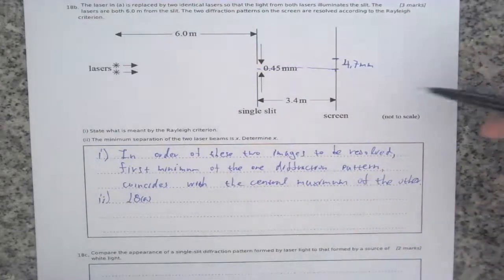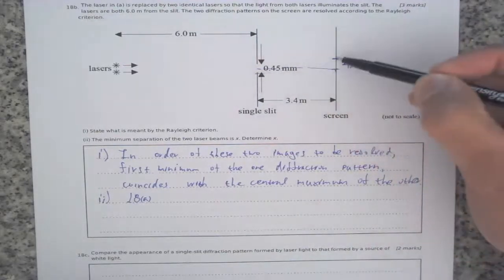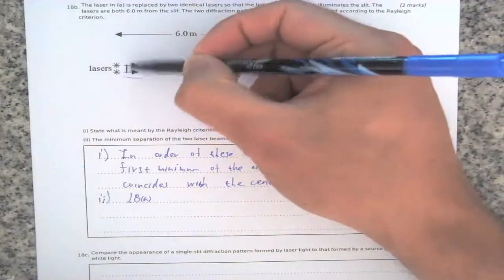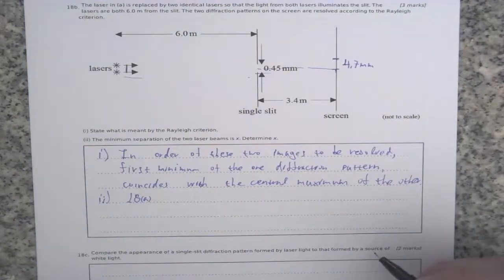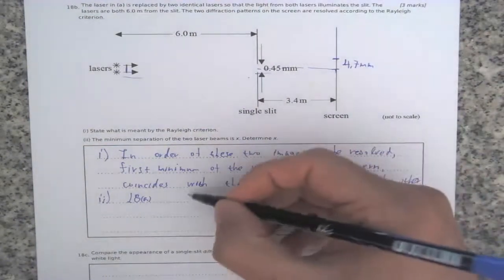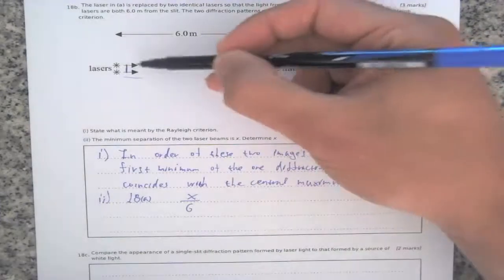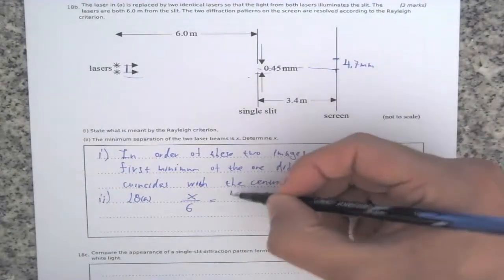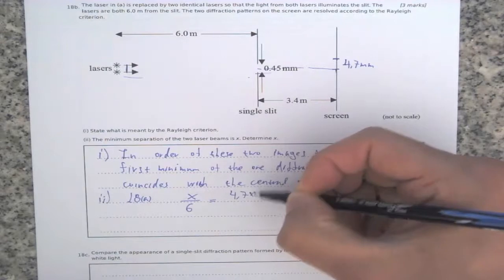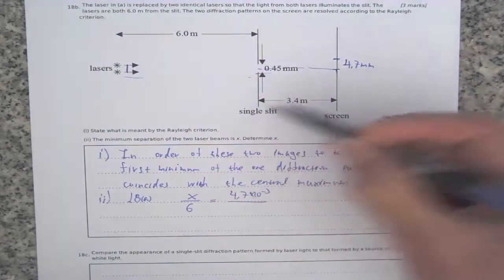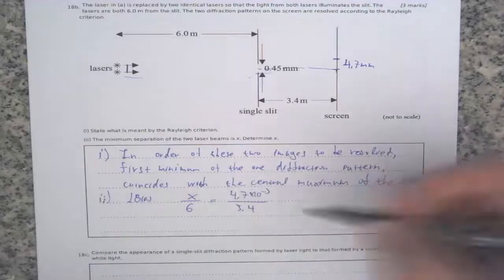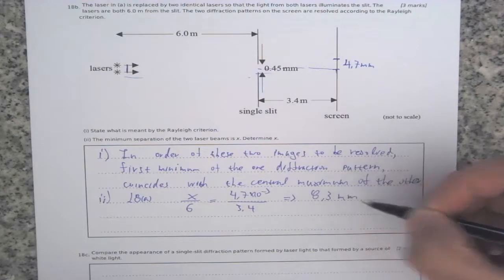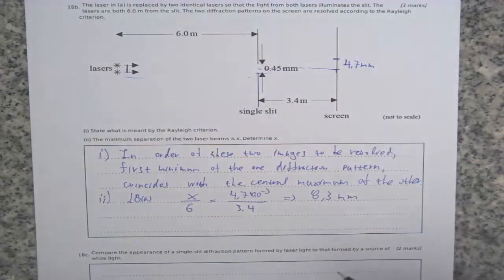Okay, so now here I'm going to use a little bit of geometry. So this one and this one need to be equal to this one and this distance, the separation between the lasers. So from geometry, x over 6 is equal to this distance, 4.7 times 10 to the power of -3 millimeters, over this distance, 3.4 meters. Doing this calculation, you're going to find a number of 8.3 millimeters. And this is the minimum separation of the two laser beams.